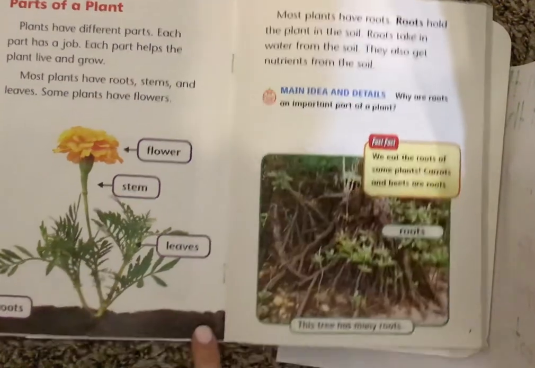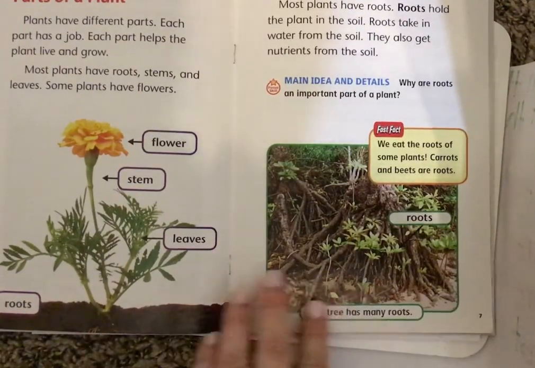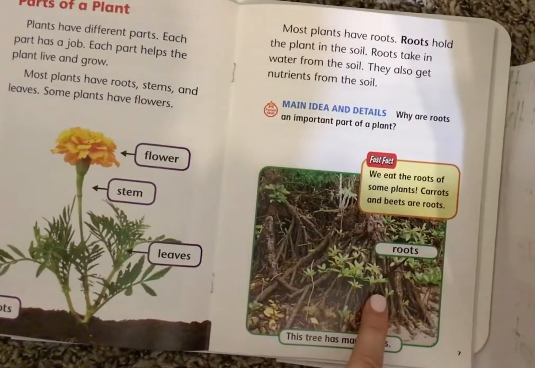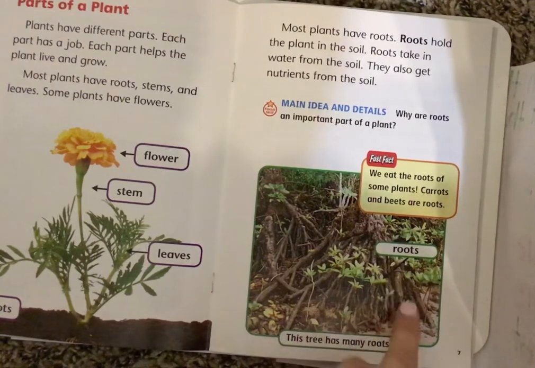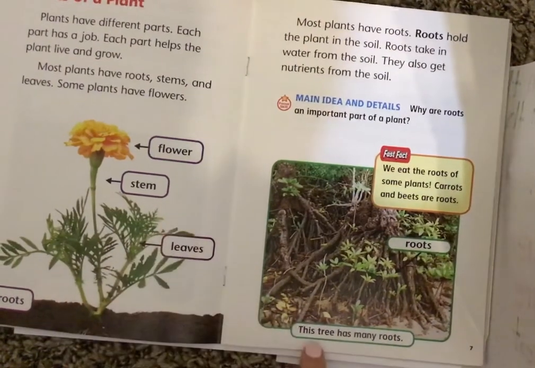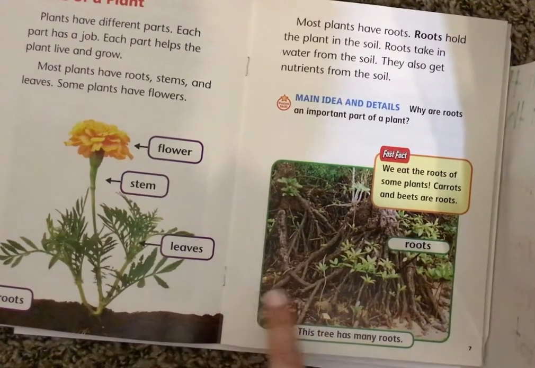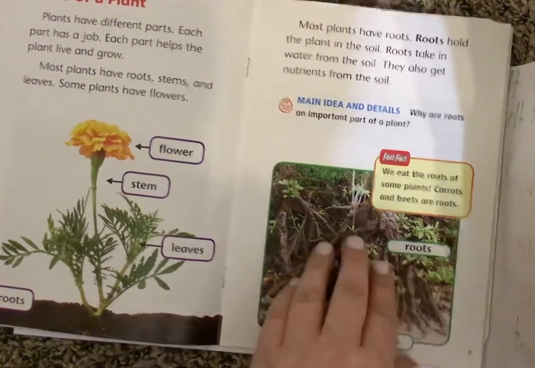So sometimes we see roots that are teeny tiny, and then other times roots of trees and other big plants are stronger. They look like they're actually like a log or a stick. This tree has many roots. These are all the roots.